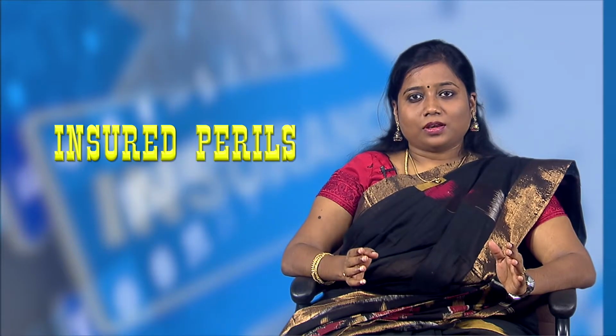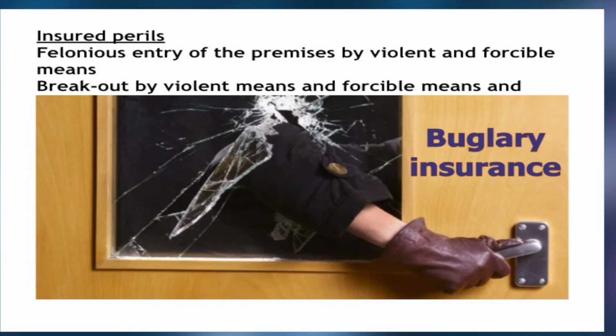Insured perils. Burglary or housebreaking of property following upon felonious entry of the premises by violent and forcible means. Theft by a person in the premises who subsequently breaks out by violent and forcible means, and hold up. Next, damage to the premises by the burglars falling to be made good by insured.